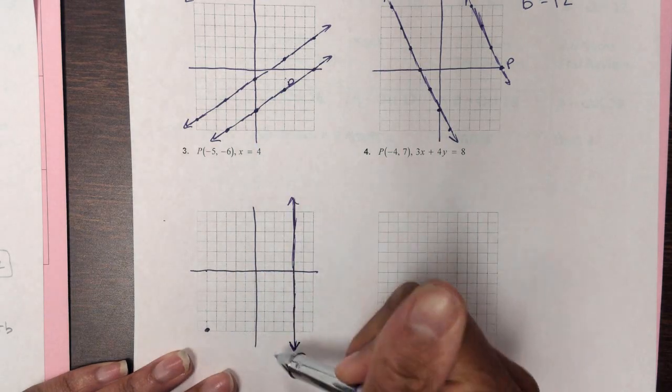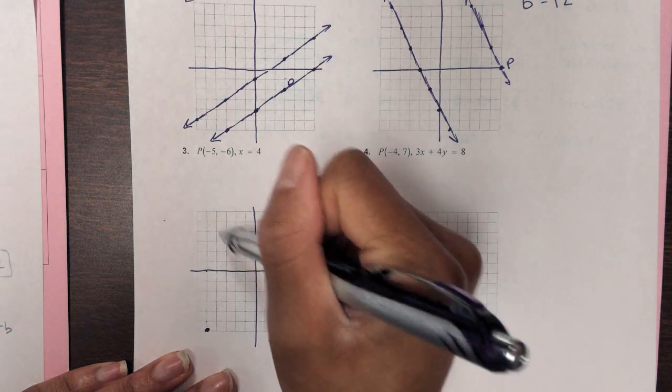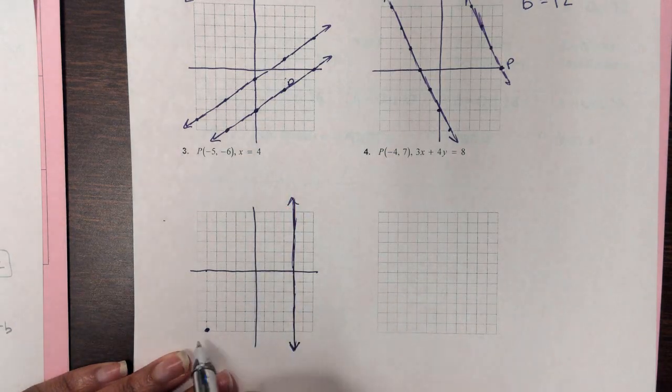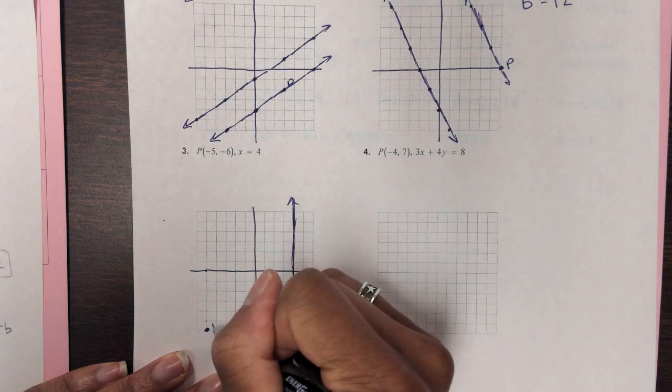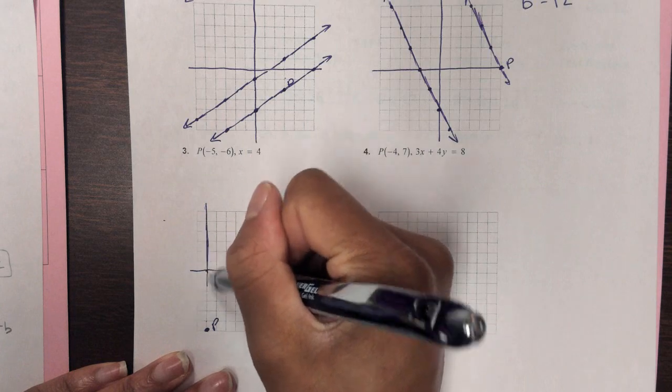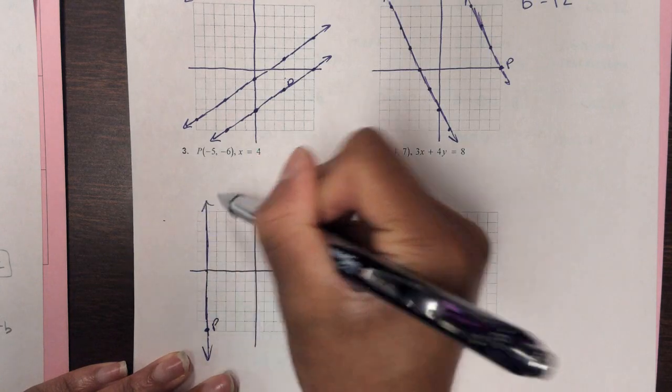But again, it has to be parallel. So it means it's going up and down. Because if I were to go this way, it's going to touch it. And that's definitely not parallel. So I'm only going to be focused on the x value here.